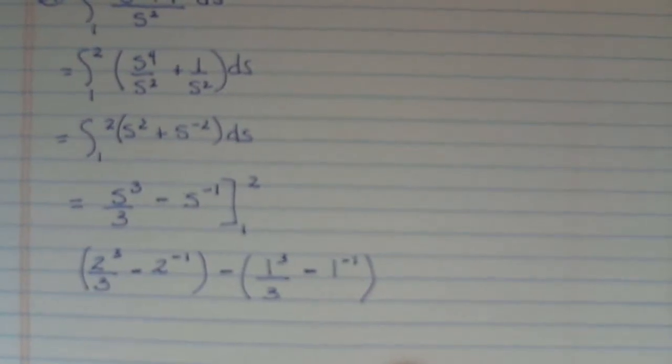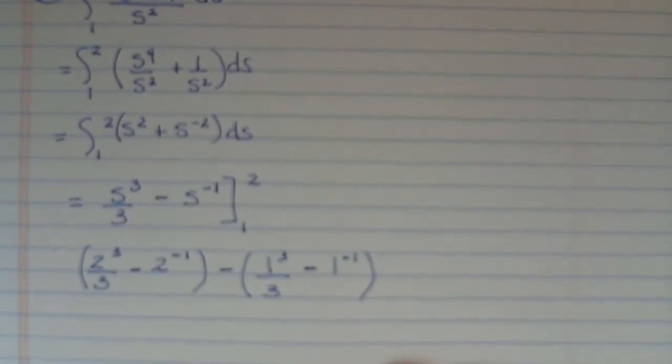On the left-hand side, that's 2 cubed. That's 8/3 minus a half. And then over there we have minus 1/3 minus 1. So if you just write it all out, maybe I'm not going to leave it to you at this point because it looks like it's so much fun to solve. I have 8/3 minus 1/2, and then distributing that negative, I have minus 1/3 plus 1.